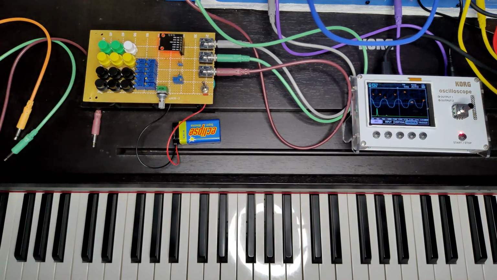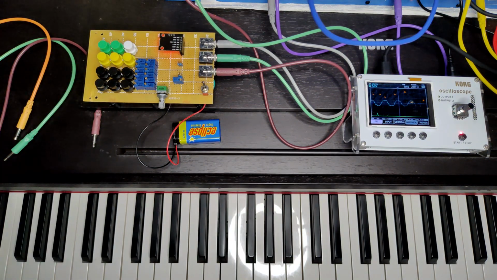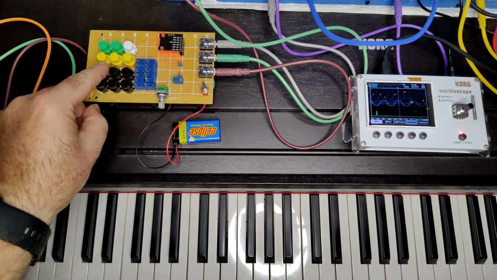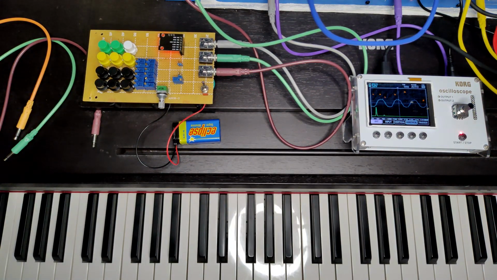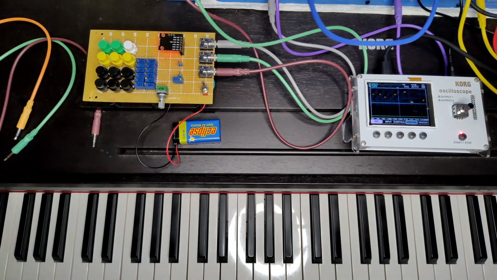Okay, third one, fourth one. This is the one that's not 8 or anything. Back to the first one. Anyway, okay, so we'll stop the sequencer. So that's the new sequencer.